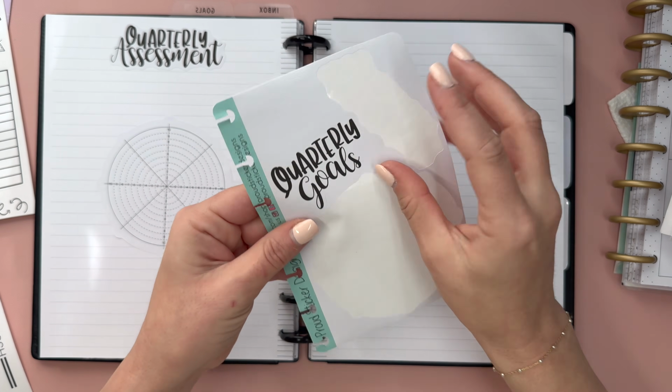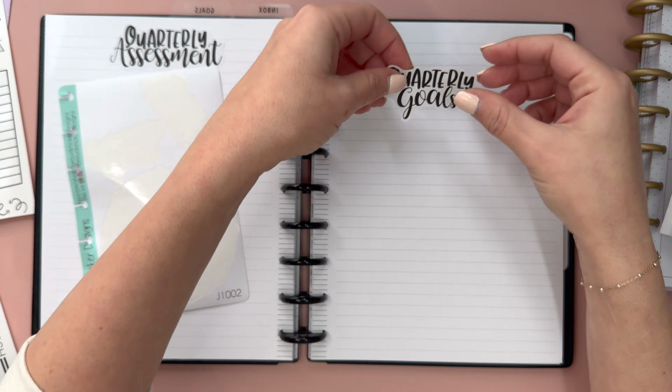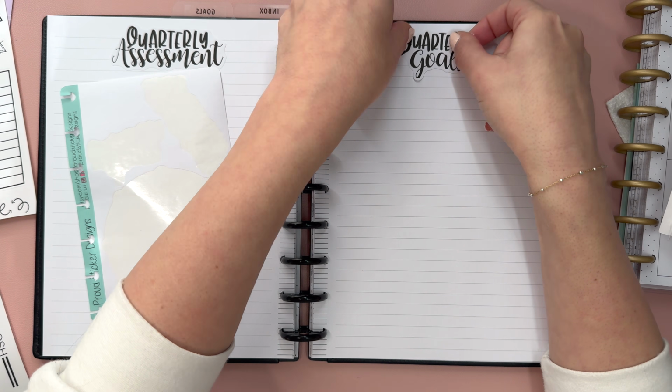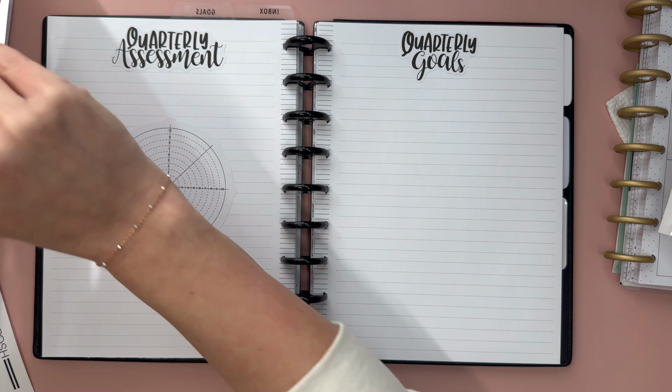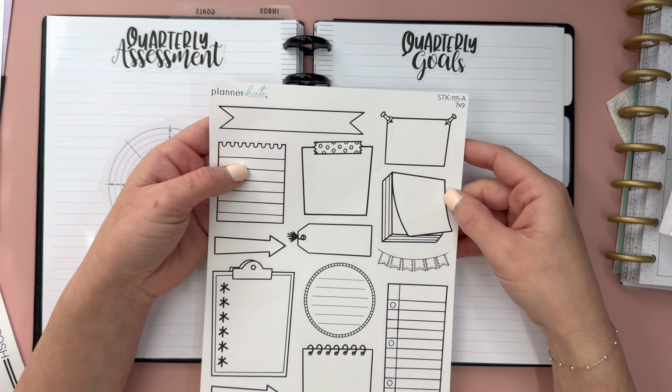Then I want to take this quarterly goals sticker, and I have this sticker from Planner Kate.